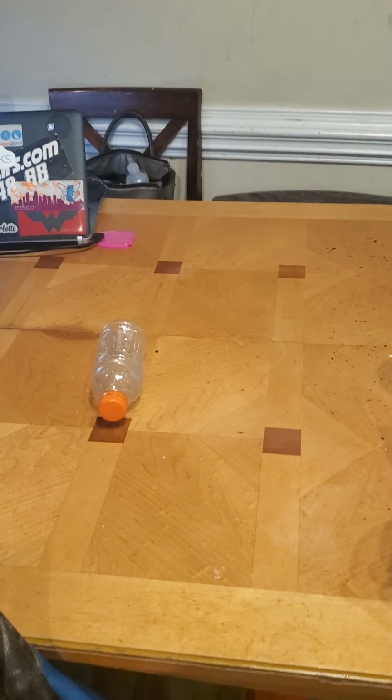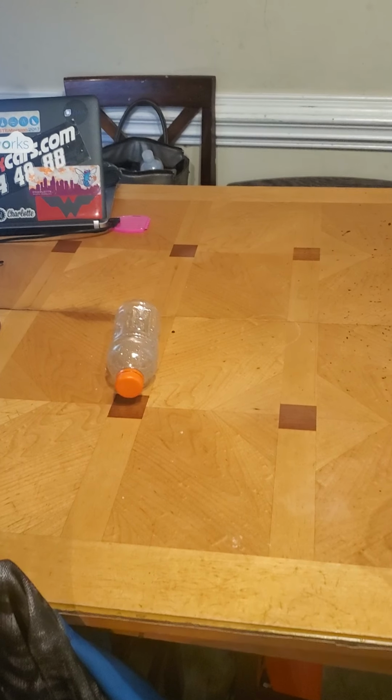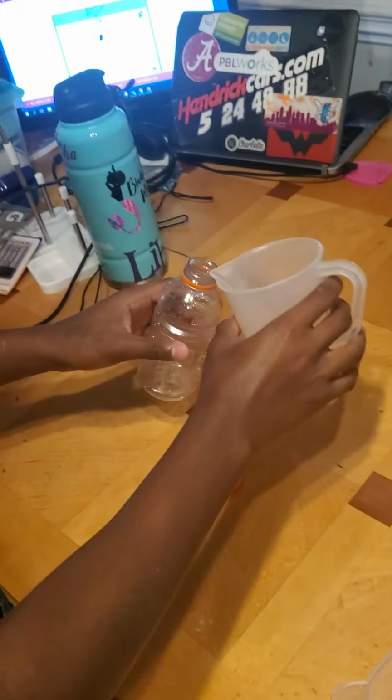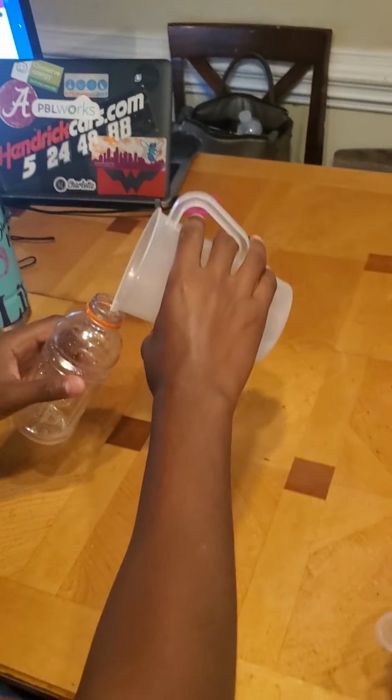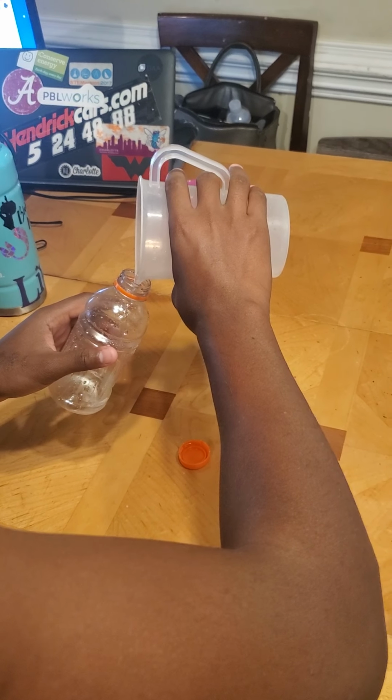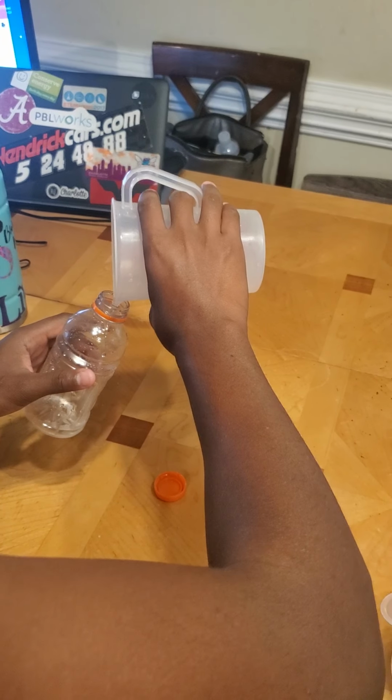So then now we're going to fill the bottle with 100 milliliters of water and see if we can get it to land. So we've put 100 milliliters of water into the measuring cup, and we are pouring it into the water bottle.